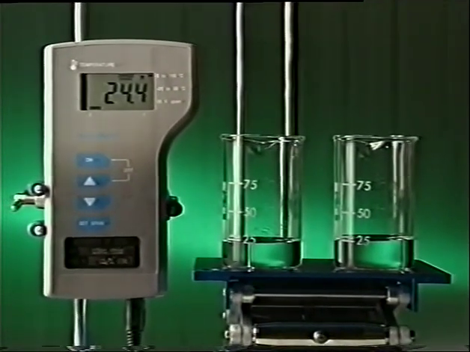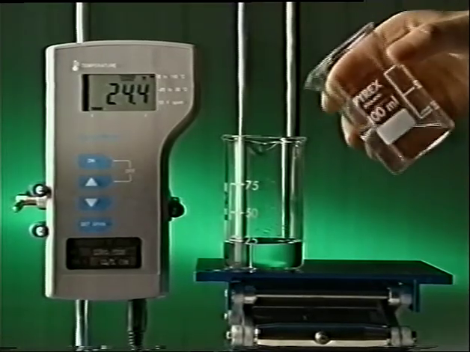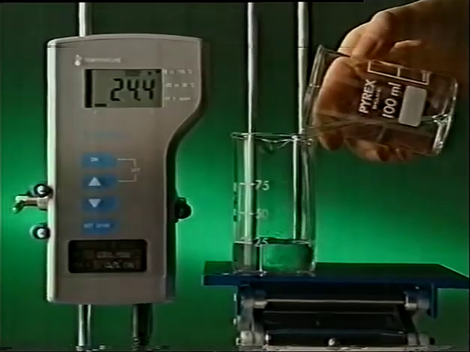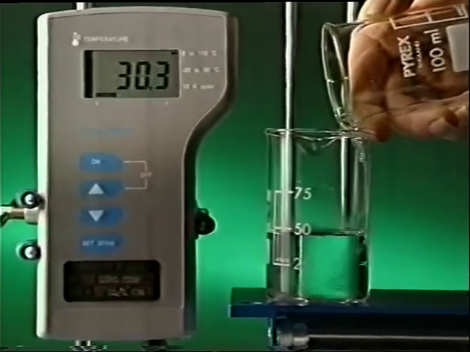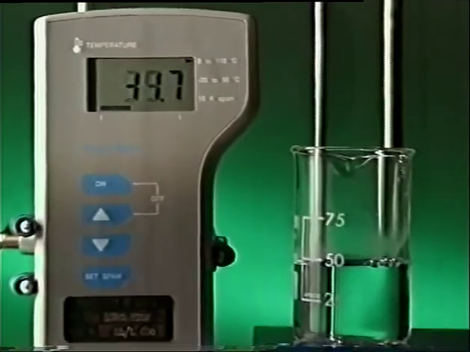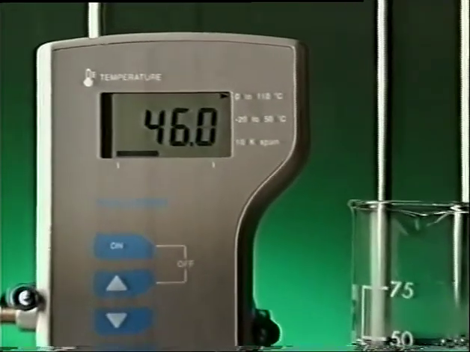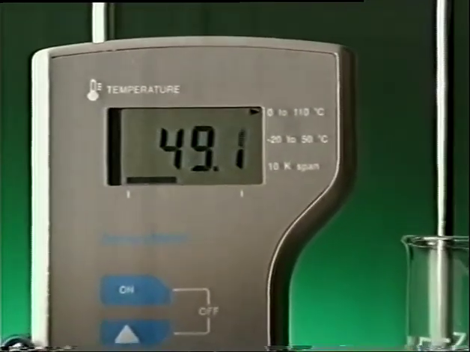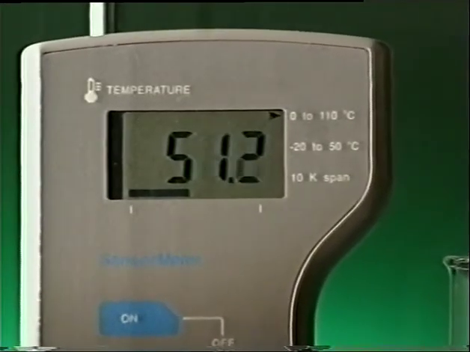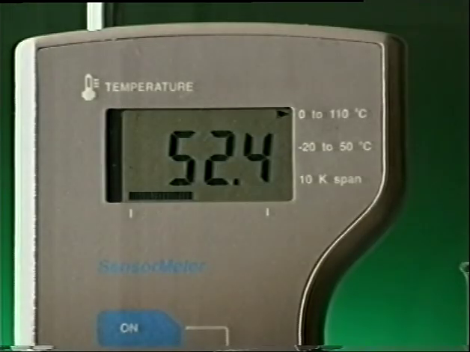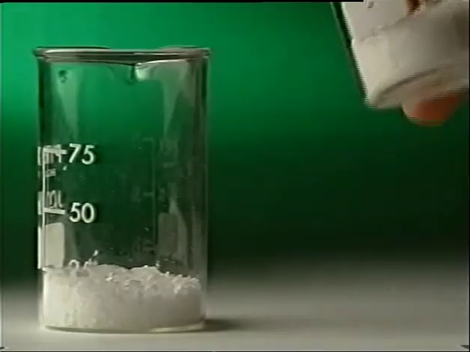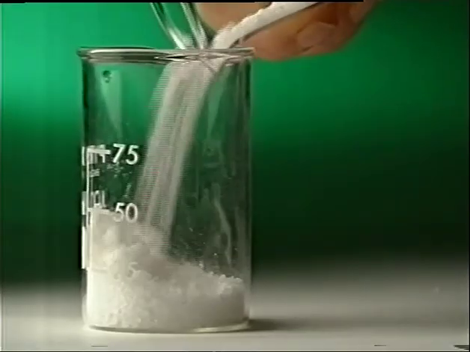The reactants start off at 24.4 degrees Celsius. Add them together and the temperature of the reaction mixture quickly rises. Heat energy is being given out, so it's called an exothermic reaction. But not all reactions give out energy.